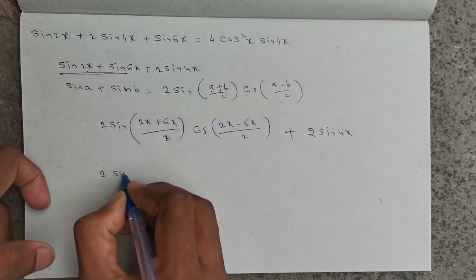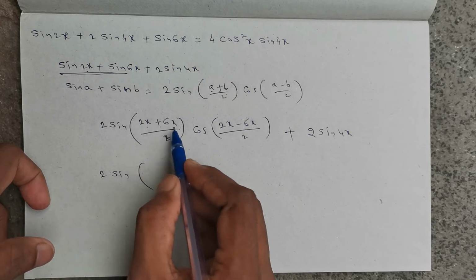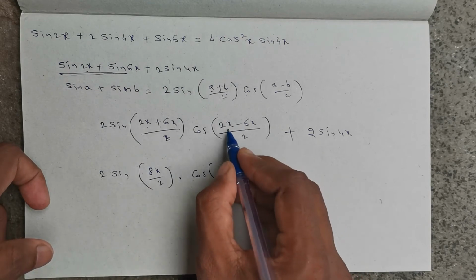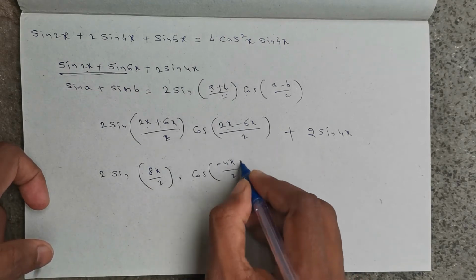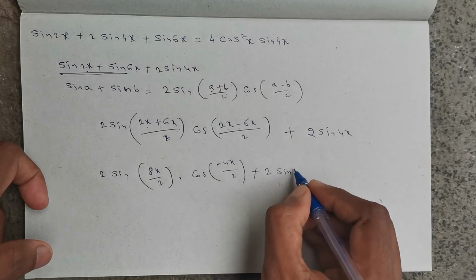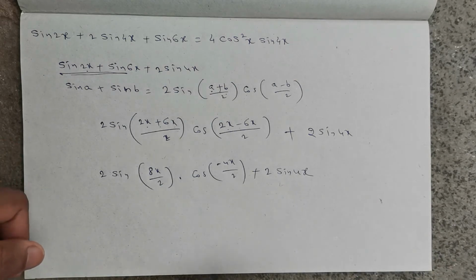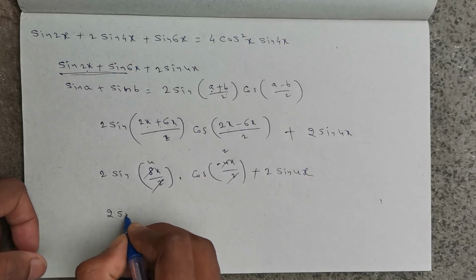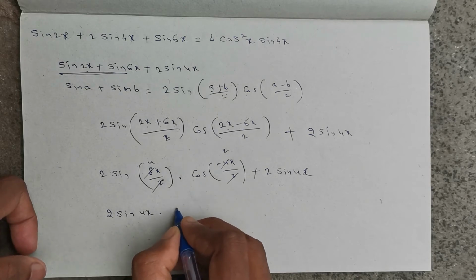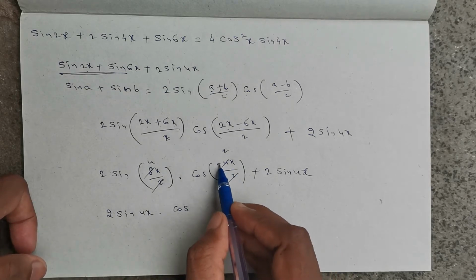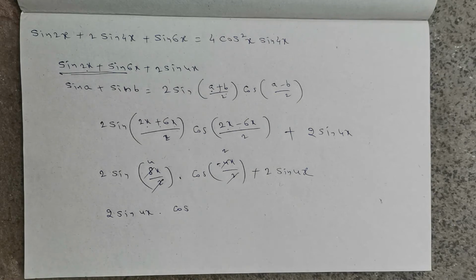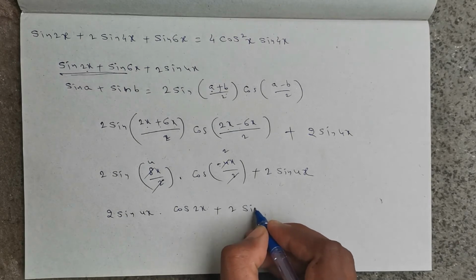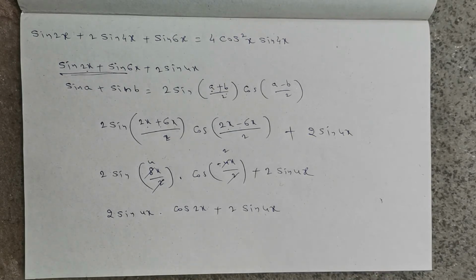Now 2 into sin of (2x plus 6x), 8x divided by 2, into cos of (2x minus 6x), minus 4x divided by 2, plus 2 into sin 4x. If we do simplification, we remain with 2 into sin 4x into cos of minus 2x, and cos of minus theta is cos theta, so cos 2x, plus 2 into sin 4x.